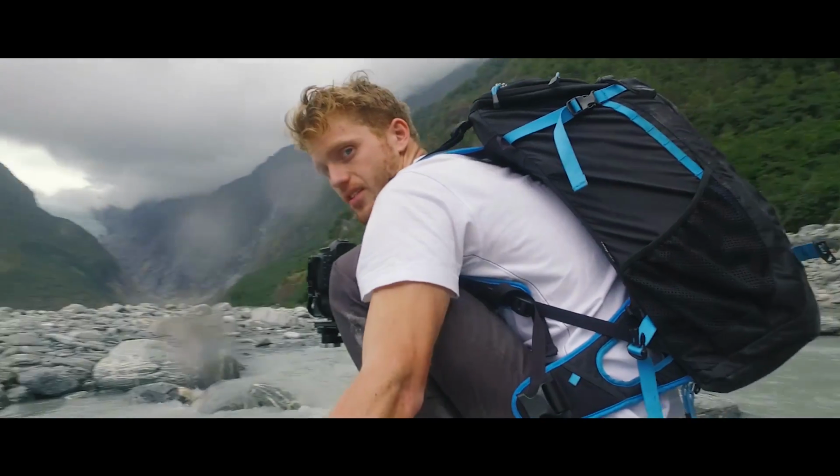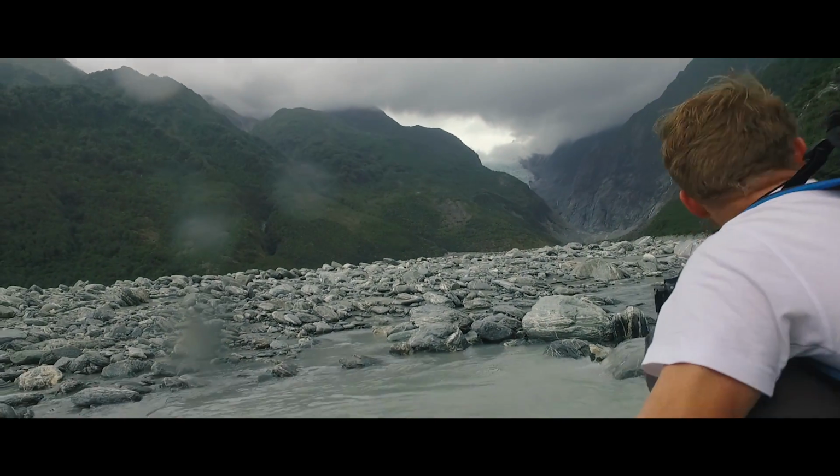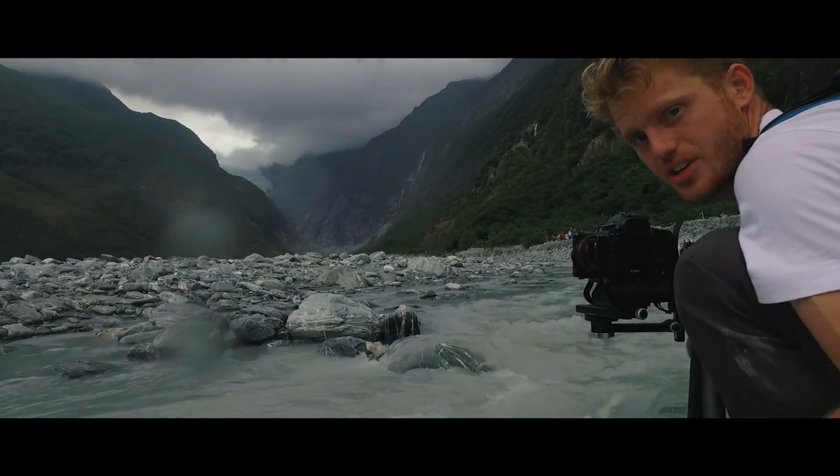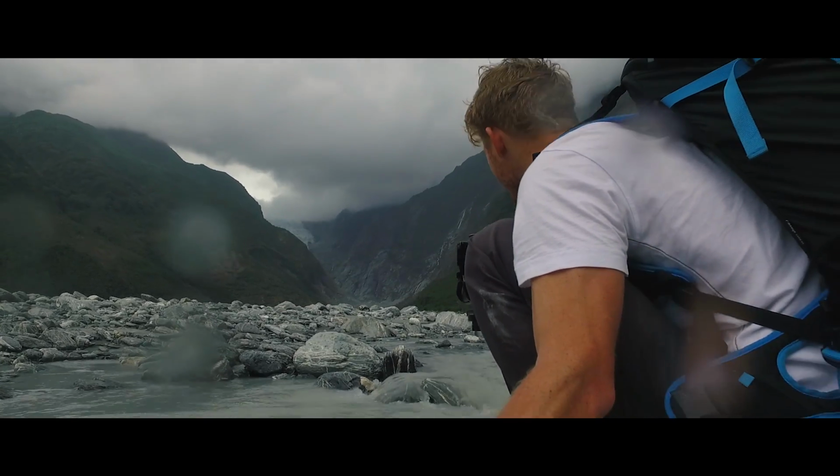Check out that. That is what's left of a glacier. I should probably get out of this stream.